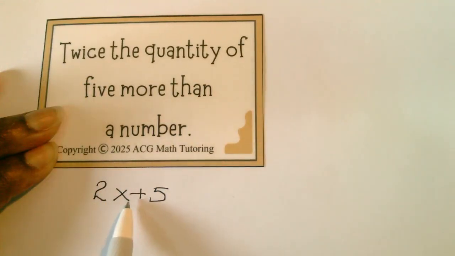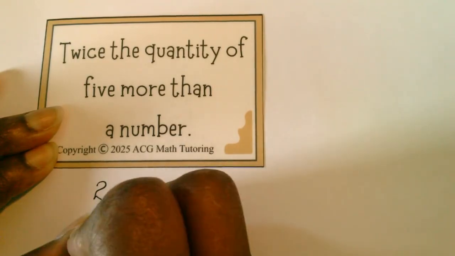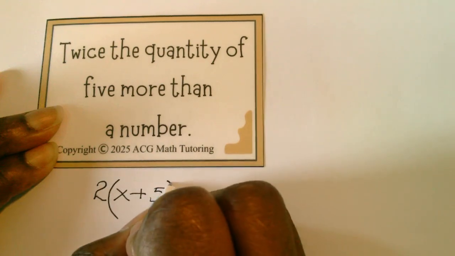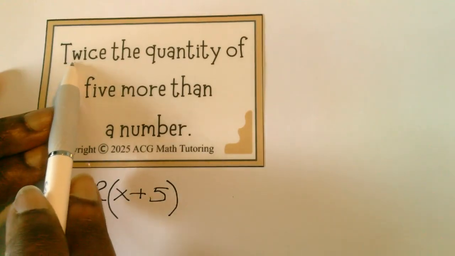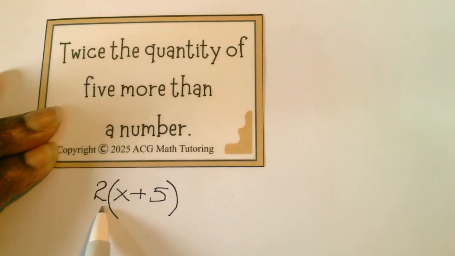Is it just the number being multiplied by 2? Or is it the expression here? The quantity of 5 more than a number is being multiplied by 2. Okay? So when they have something in front, it's going to be in front of like a parenthesis.